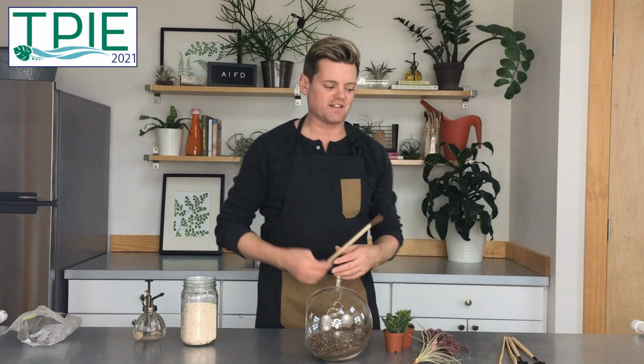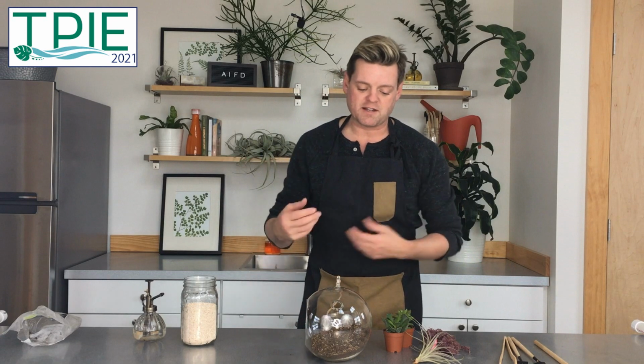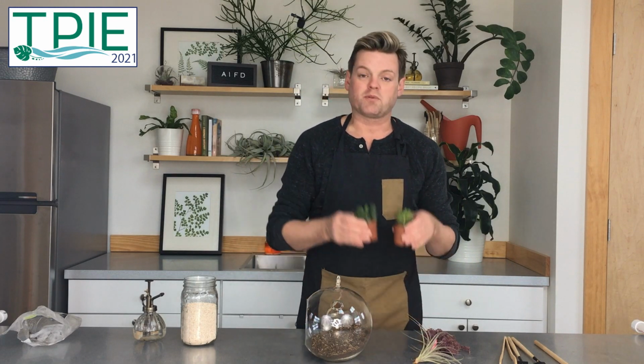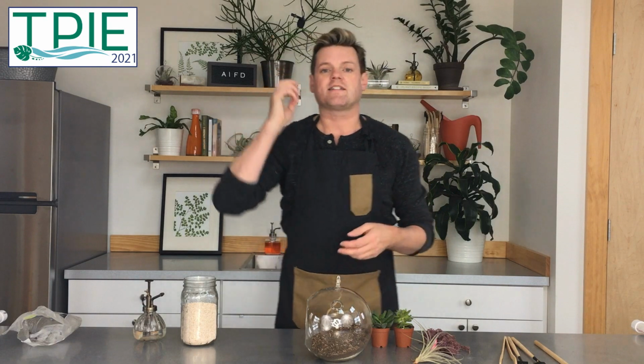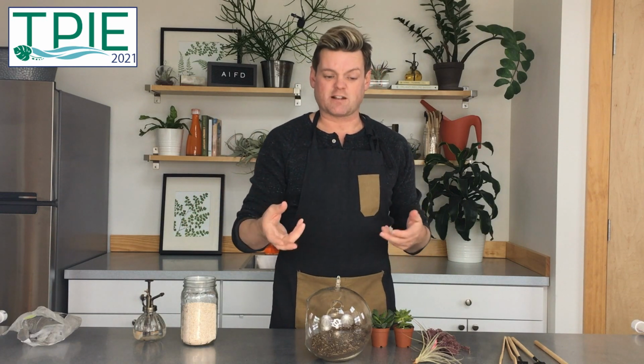Now, if I need to clean my brush, I can just tap it on the table. So next we can add our plants. Now the best way to do this is to plant the succulents first and then add the tillandsia last. Since the tillandsia will take separate care, either removed from the system entirely or misted in the container, it can be set in last and easily accessible.